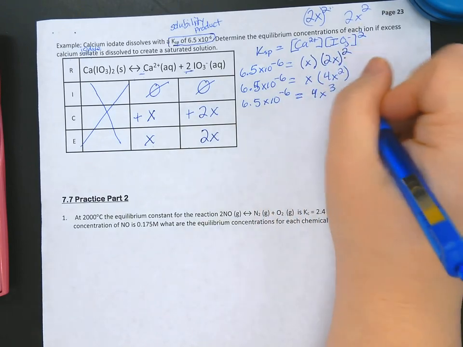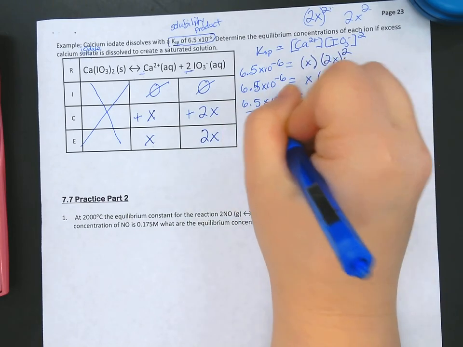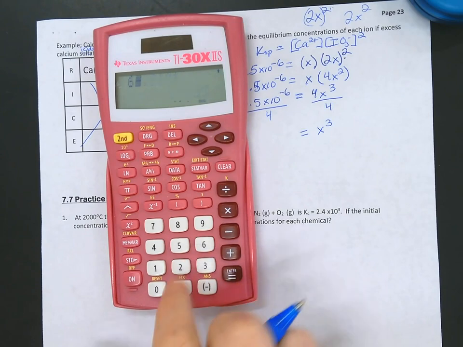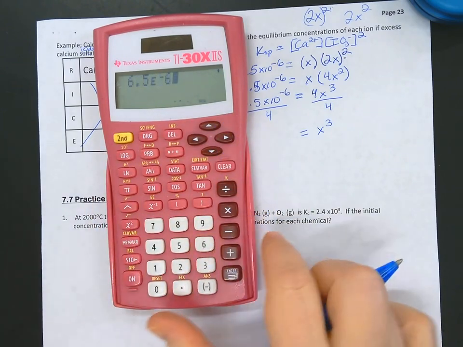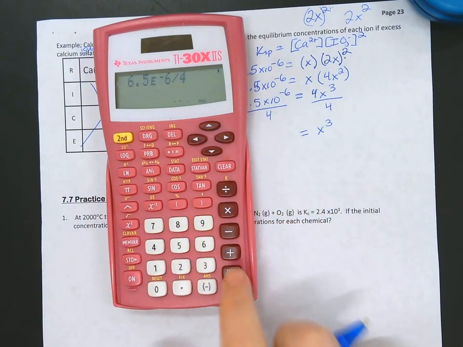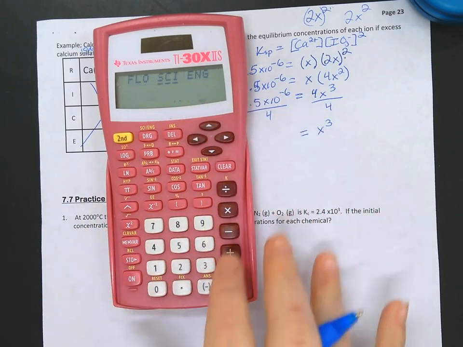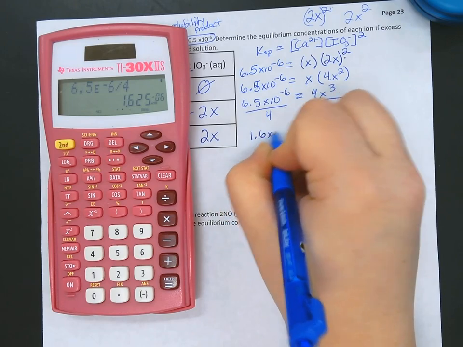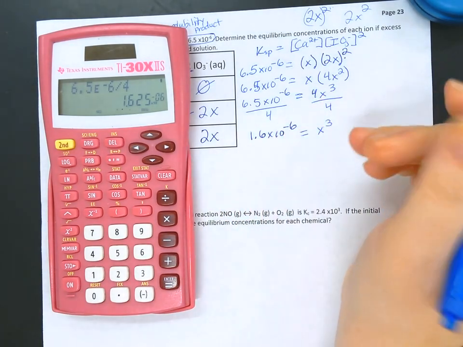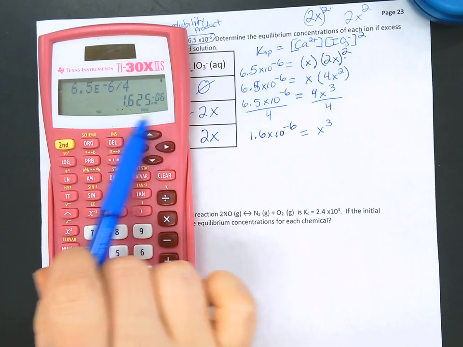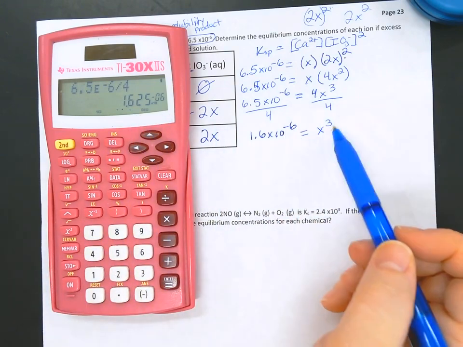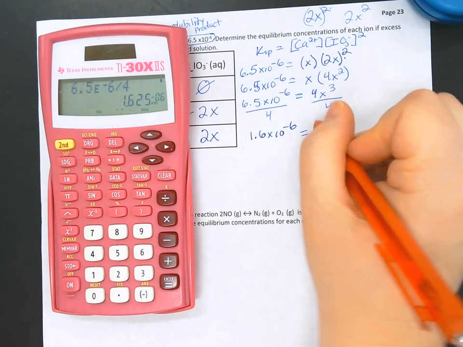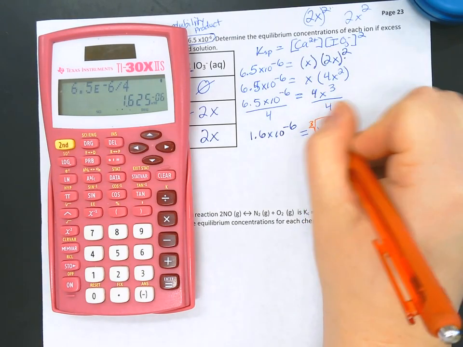Okay, to start simplifying this, we can divide by 4 on both sides. So we get x cubed equals 6.5 times 10 to the negative 6th, and we're dividing that by 4. So we get 1.6 times 10 to the negative 6th. Now, I'm going to leave this number in my calculator because I'm not quite done. And we want to go ahead and finish this out and find x. So we need to do that by taking a cube root of this.